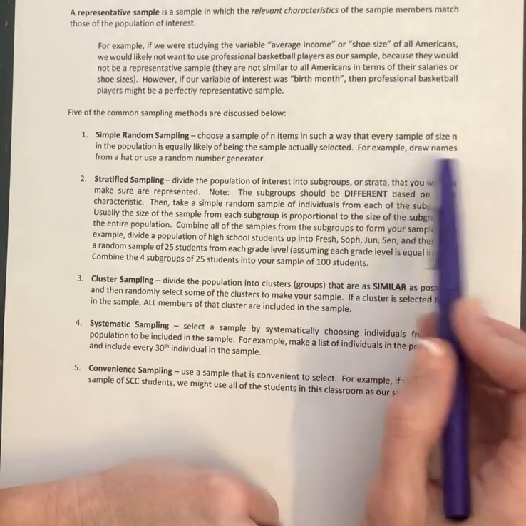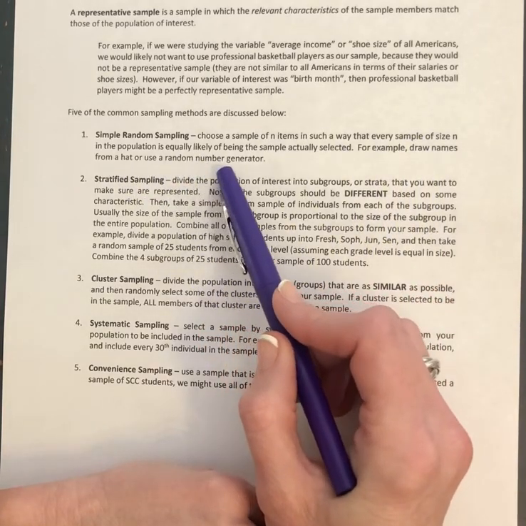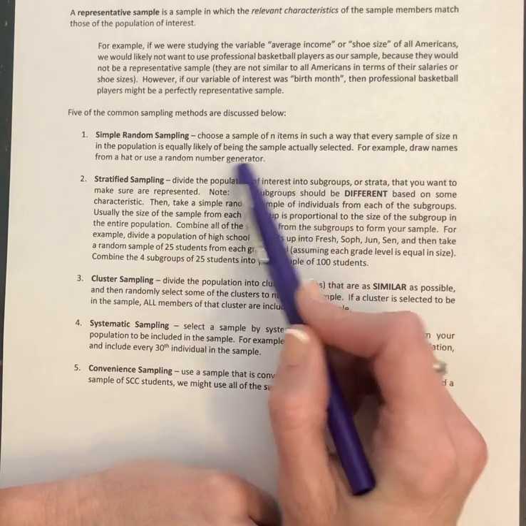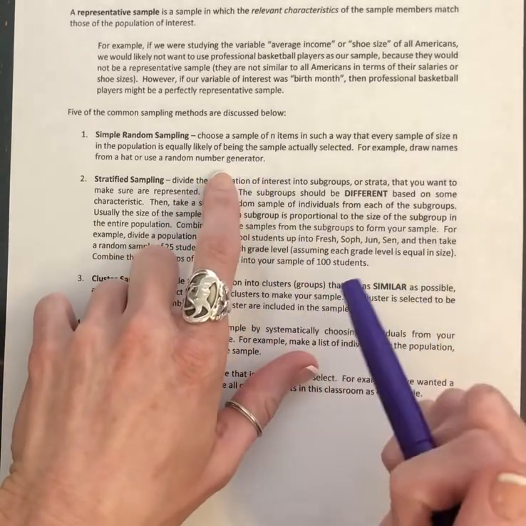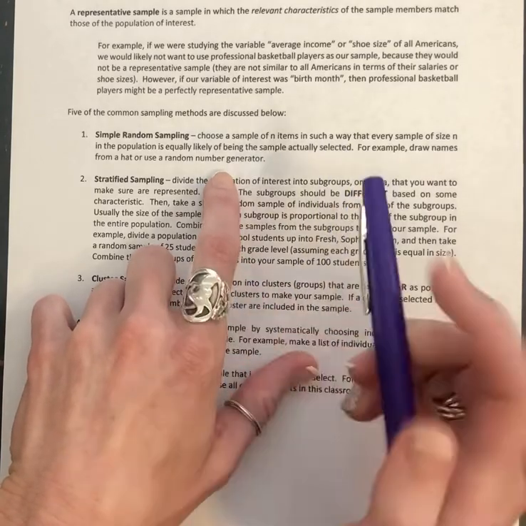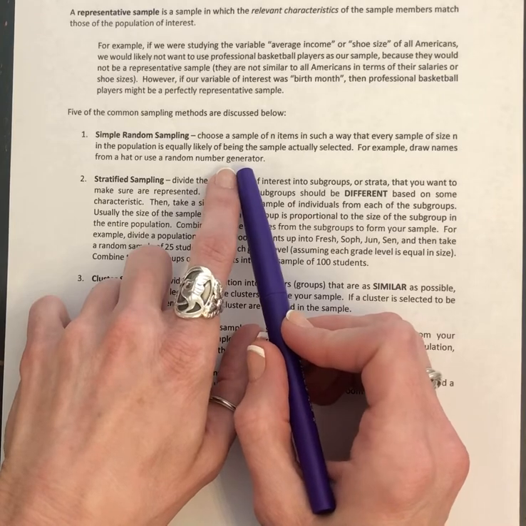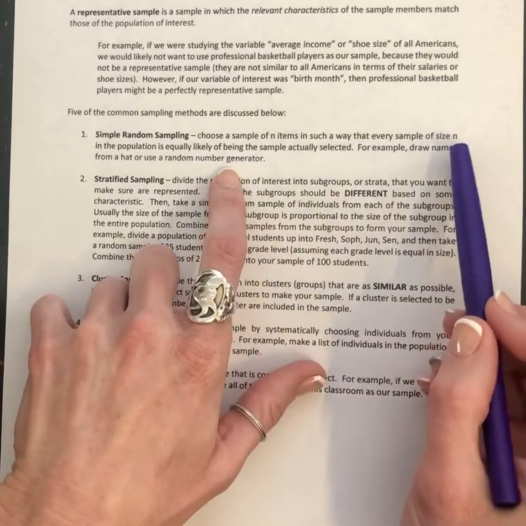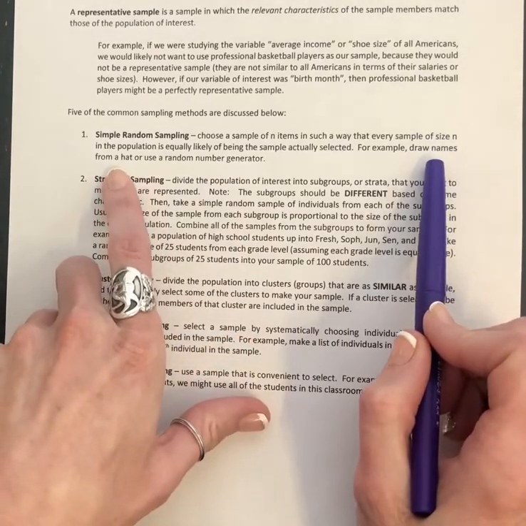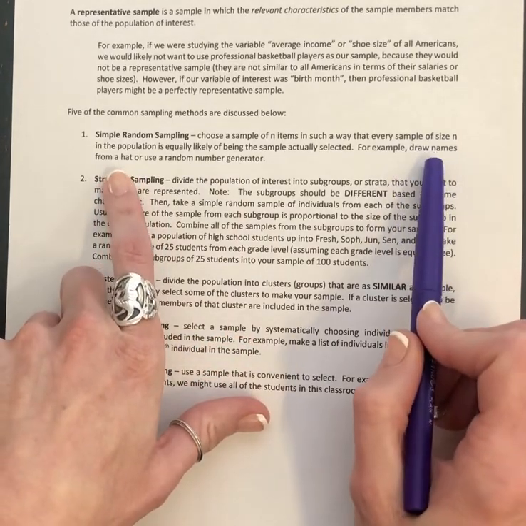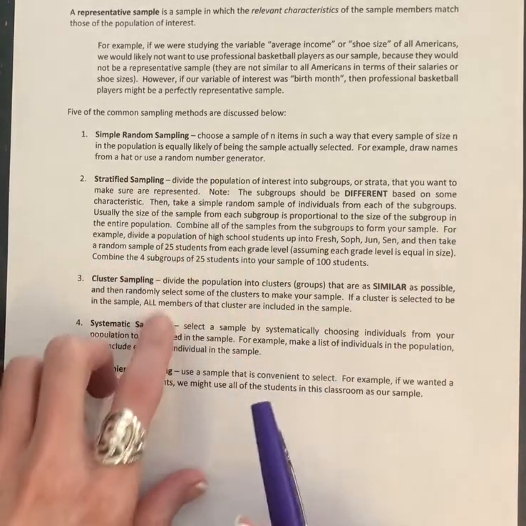A typical example of this would be like drawing names from a hat, right? Or using a random number generator. In a random number generator, I would assign to each member of my population a number, and then I would randomly generate numbers to be in my sample, and that's how I would pick people. Drawing names from a hat is not very practical for a large population size, but the random number generator would be.